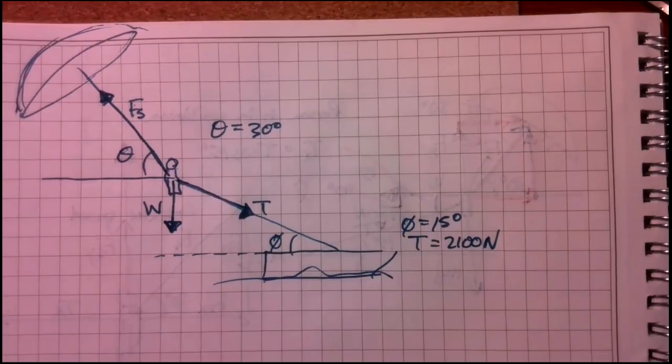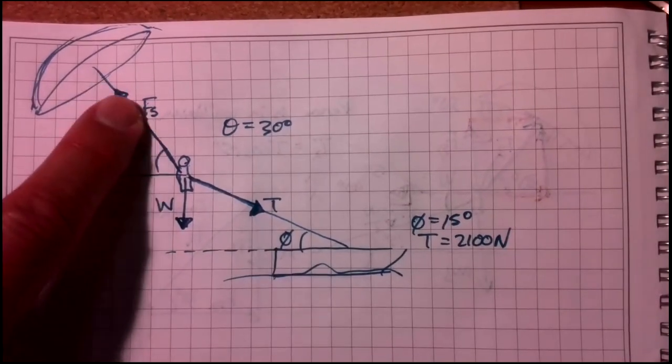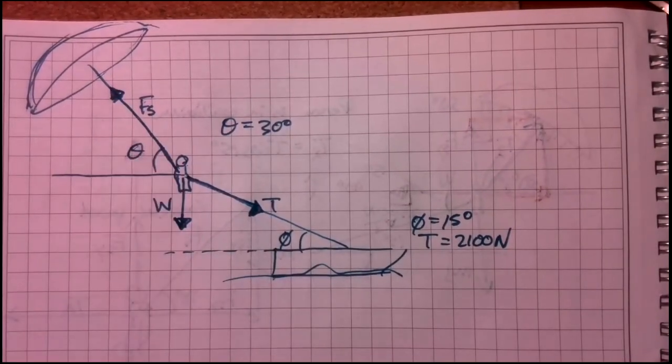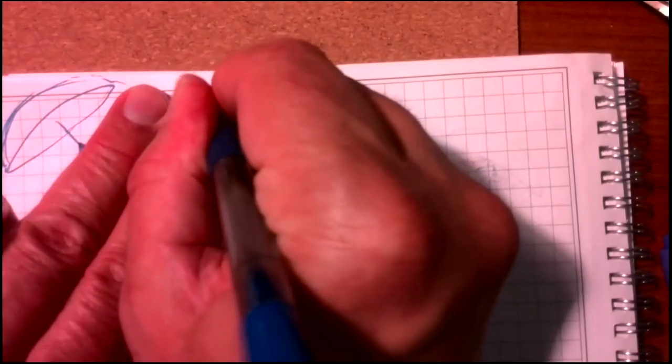Okay, so those are all the forces that are acting on him. Okay, so we have his weight, we have the tension, and we have the force of the sail. Okay, so those are all the forces. Now, first we identified the forces. Okay, that's step one to solve this problem.